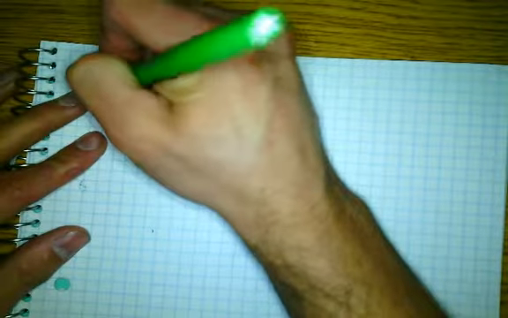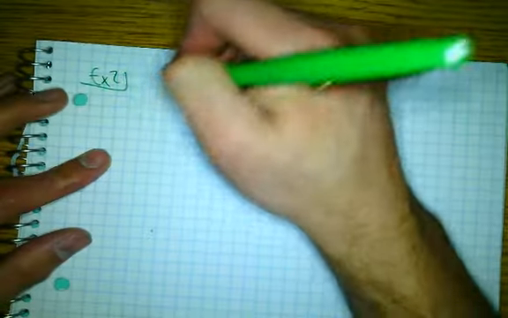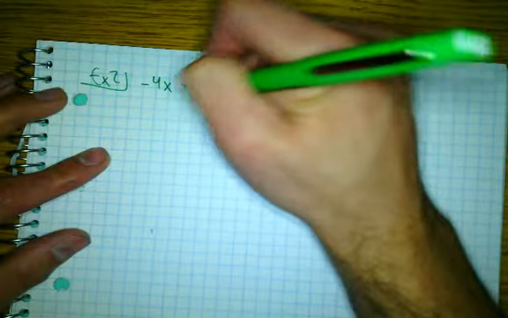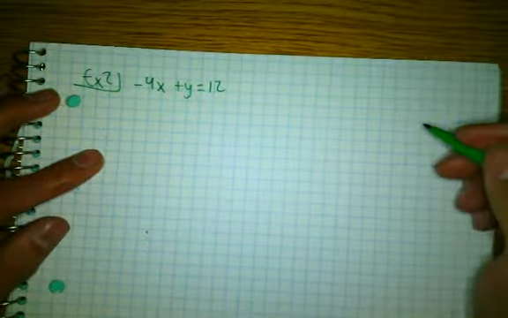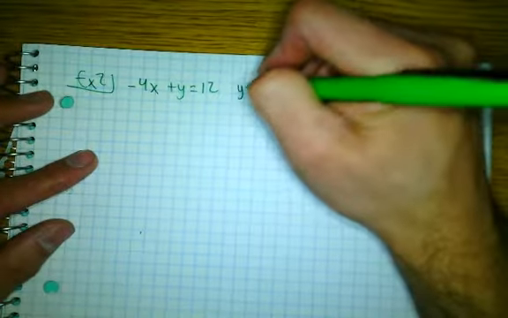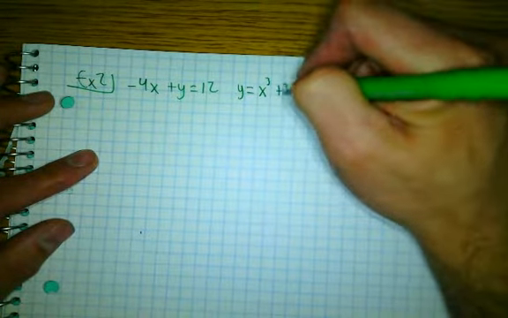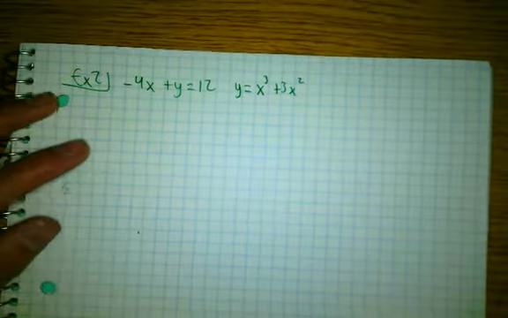Alright, we're going to go ahead and move on to our second example of today. So example number 2. And we're doing the same thing. We're going to find the area between the curves. But here are your equations. Negative 4x plus y equals 12. And y equals x to the third power plus 3x squared.